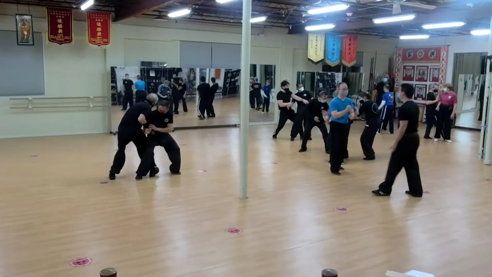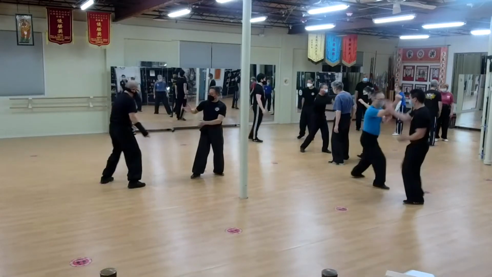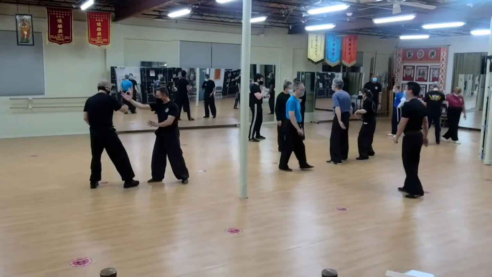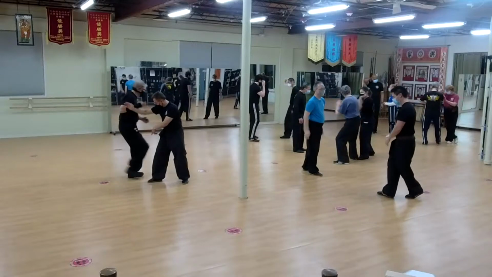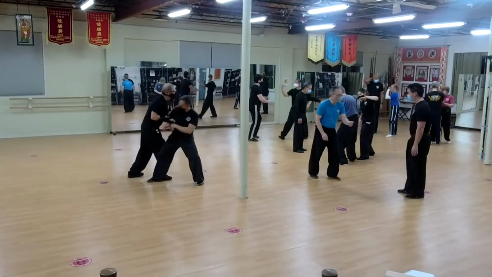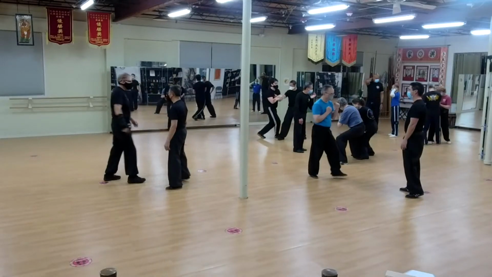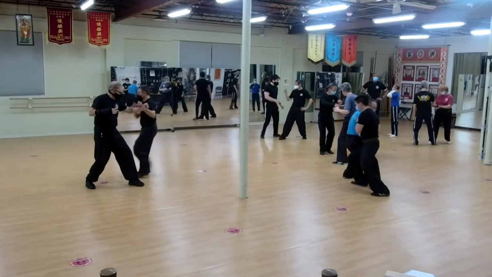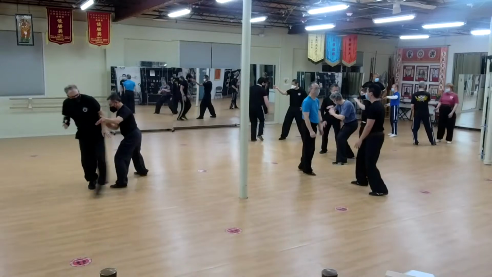Cover. Just like a typical cover, and you're going to go like that, right into the back. It's the same circle. Like time it. Just time it like this. See? Just practice this.